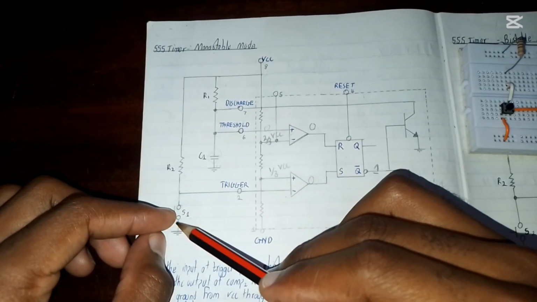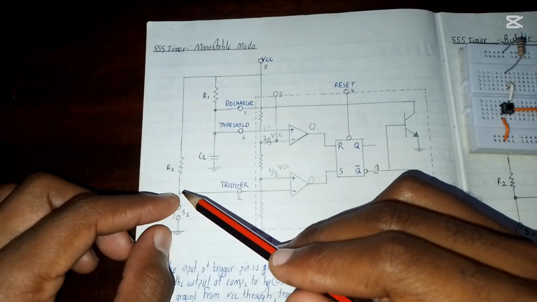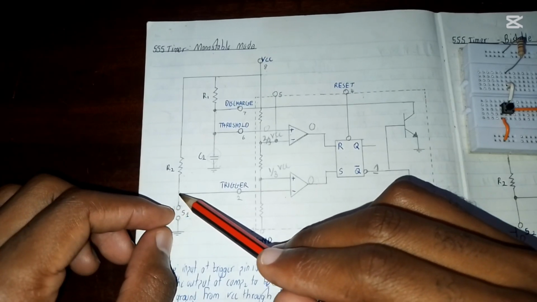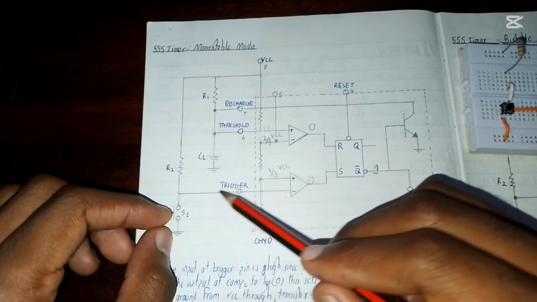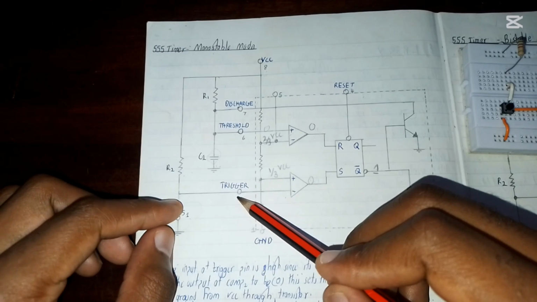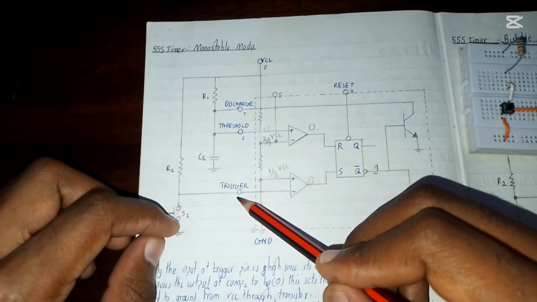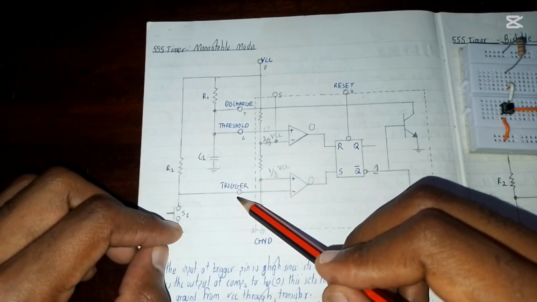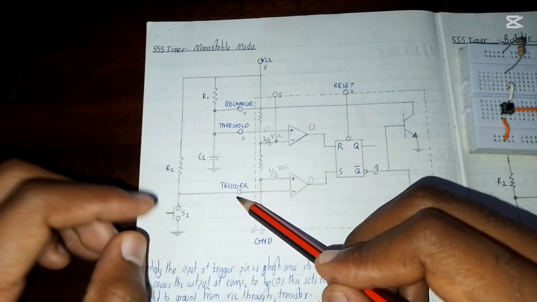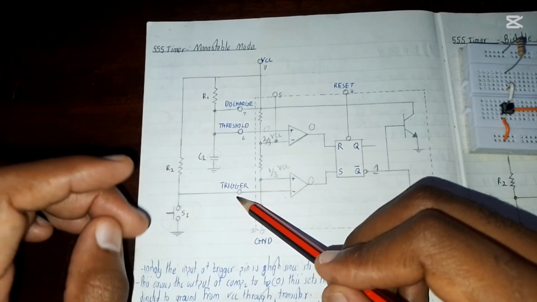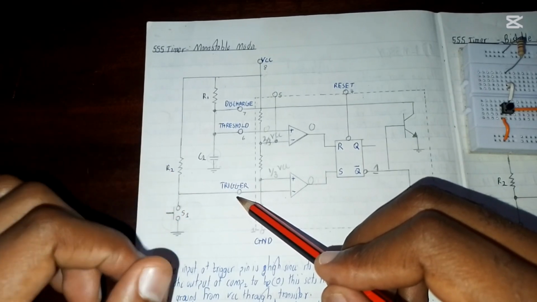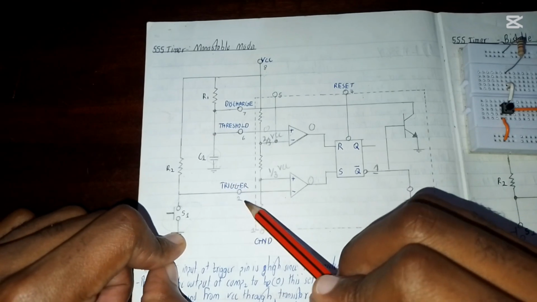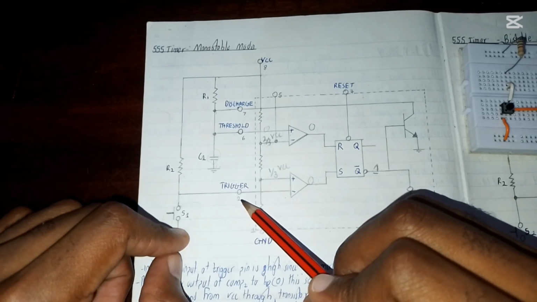In the same pulse, the voltage here is going to be low, since the current chooses the shortest path possible to go to ground. So it's going to go to ground, meaning that the trigger pin is going to be low.